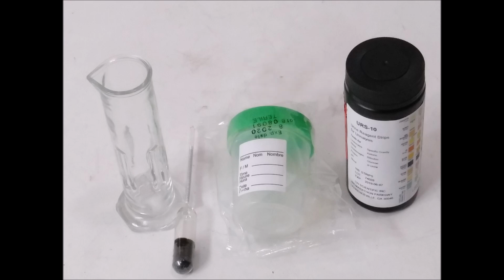The first test we'll be performing today is the specific gravity test. What specific gravity measures is the concentration of solutes or dissolved solids in the urine. How it does this is it measures the urine density when compared with water. The specific gravity test provides us insight into the ability of the patient's kidneys to concentrate urine.